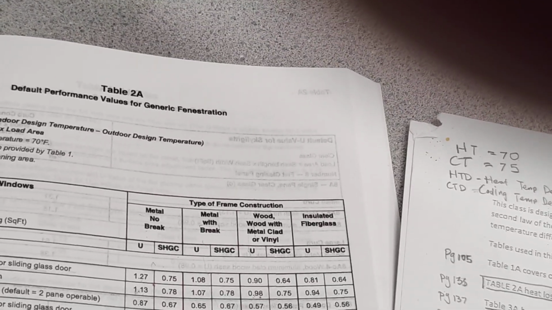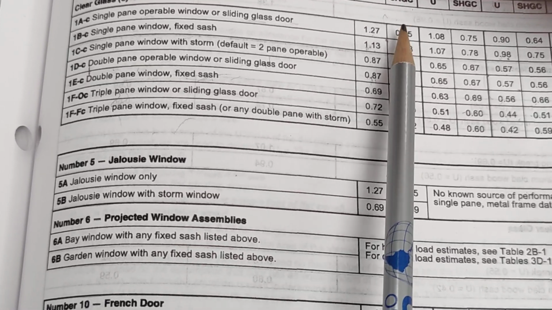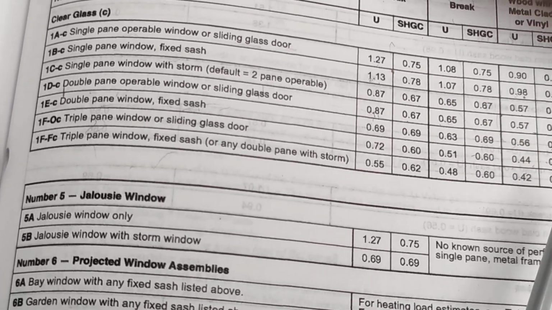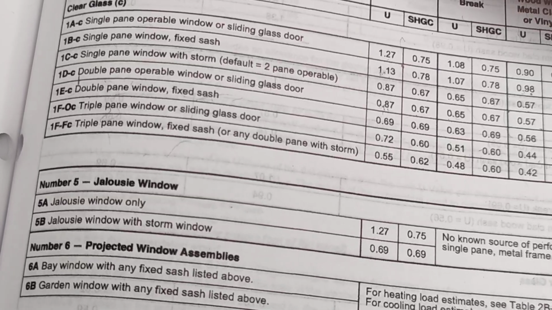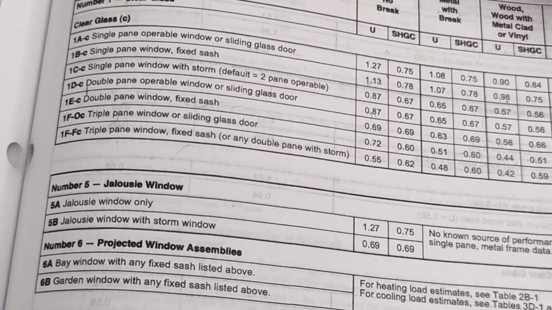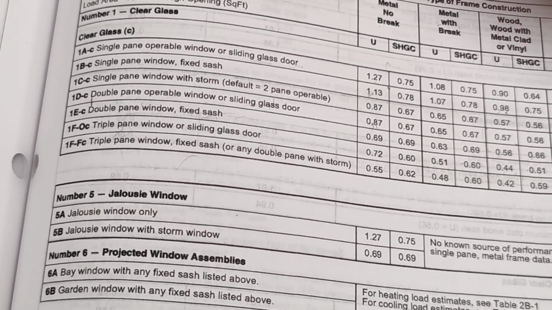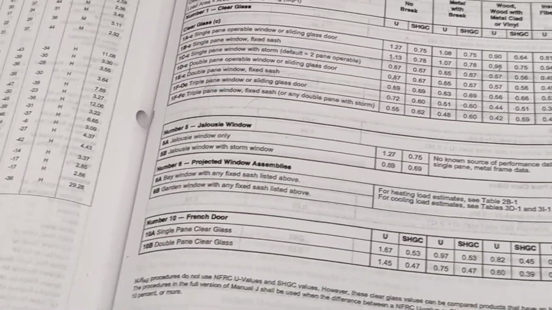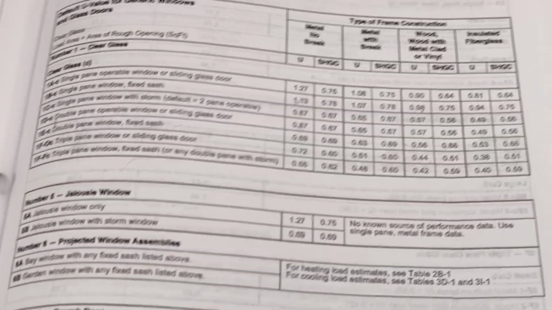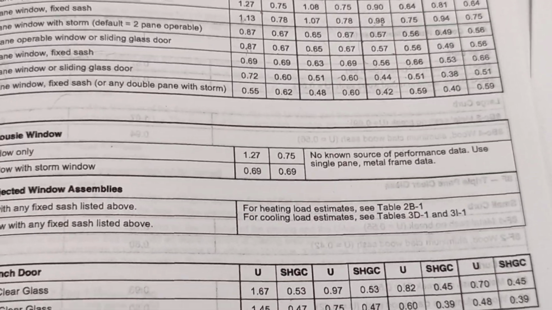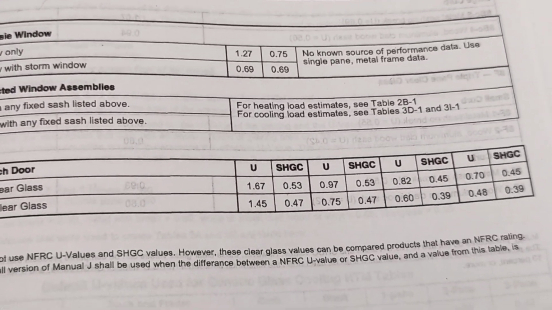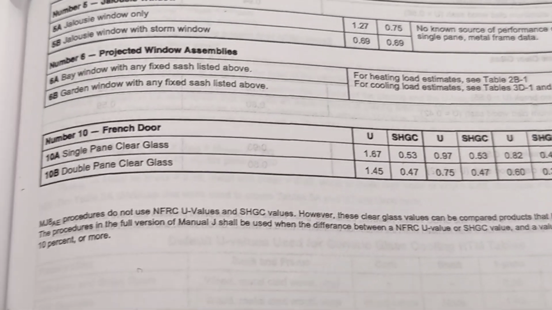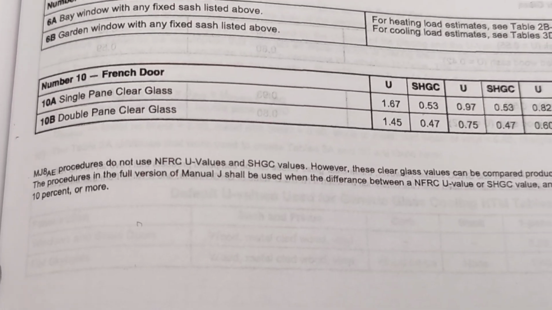Single pane, clear glass. Don't worry about the fiberglass, that's telling you to define something else. For right now, that's all you need to know. This is a French door only. Alright, everybody good? So we found out the U value for the French door, single pane, clear glass is 1.67. Everybody caught that? That's what you're gonna do.